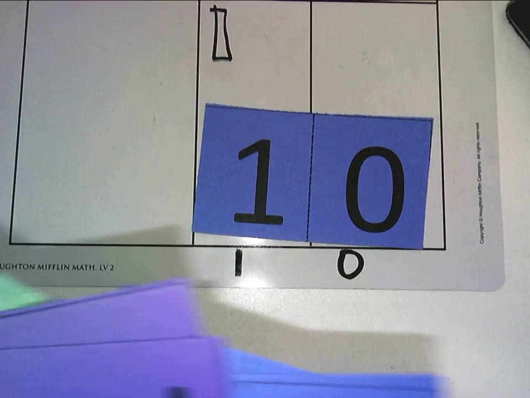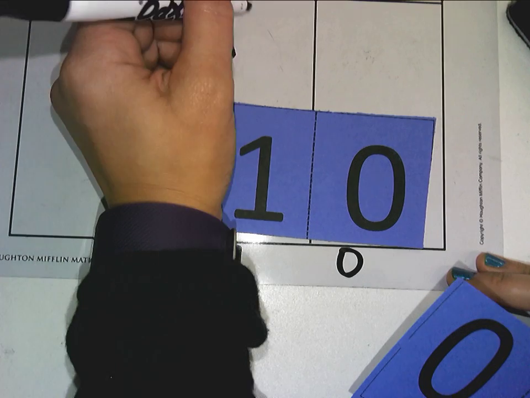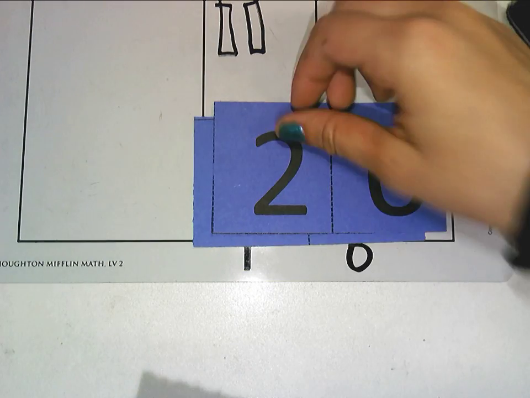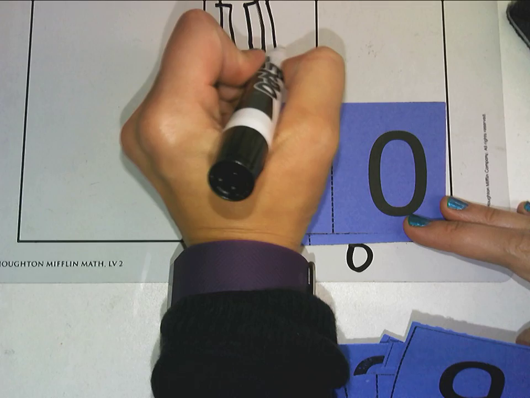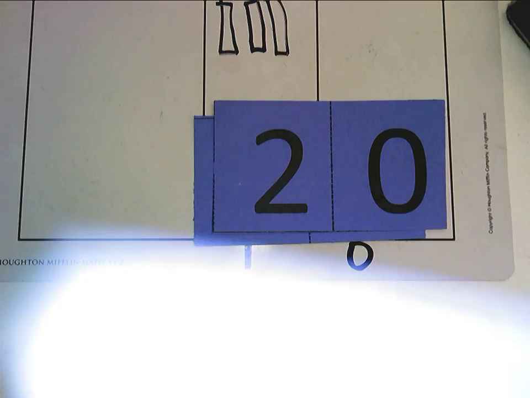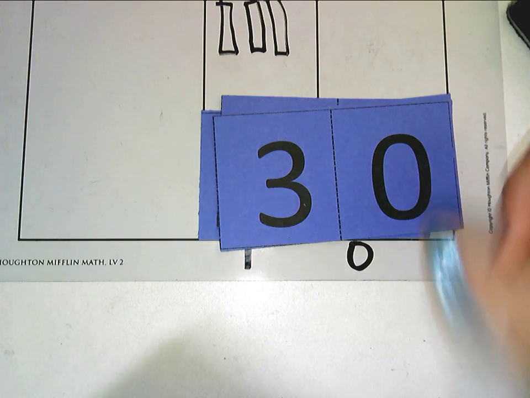Okay? So I have another group of 10. That would be 2 tens. Another group of 10. And that would be 3 tens.